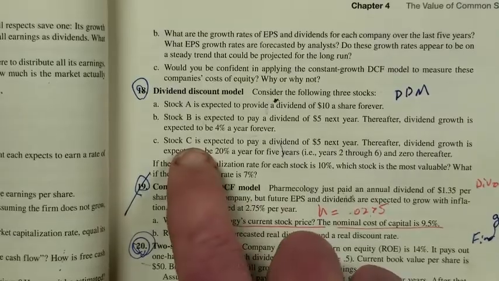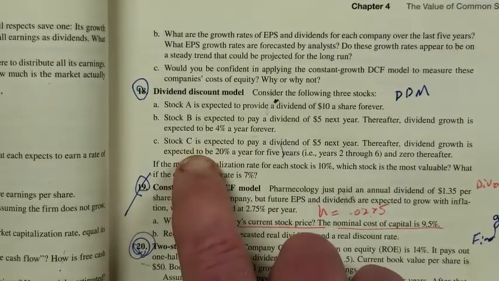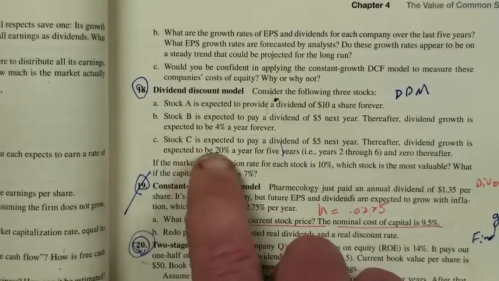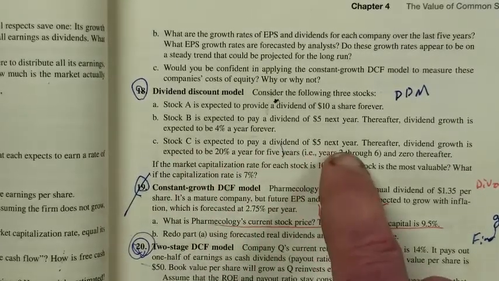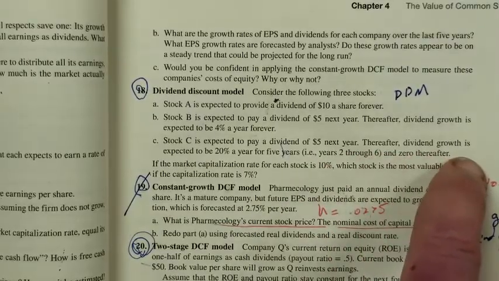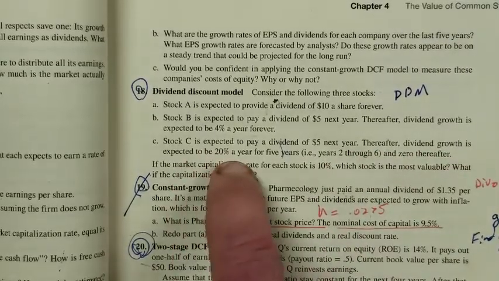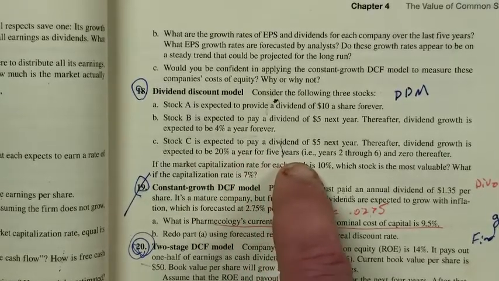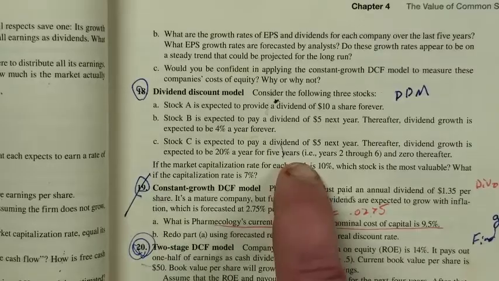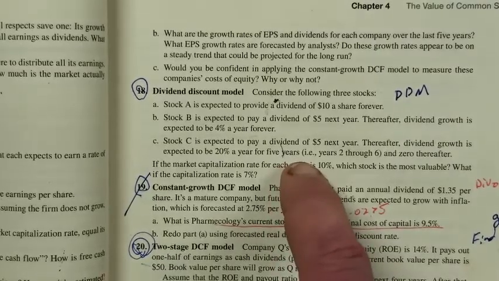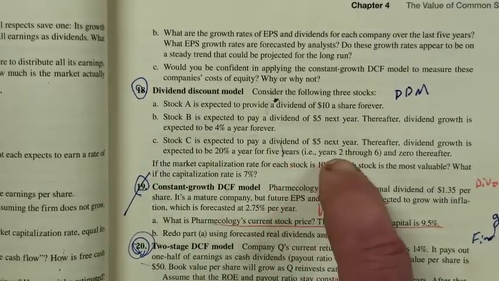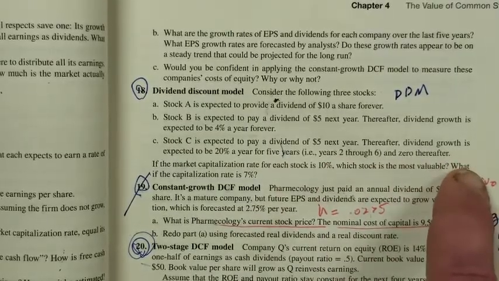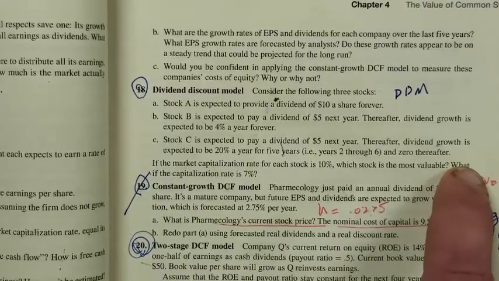And stock C is more like a 2-stage dividend growth model. Stock C is expected to pay a dividend of $5 next year. Thereafter, dividend growth is expected to be about 20% a year for 5 years. This can get a little confusing, actually really confusing if you're not used to it. Those 5 years are years 2 through 6, and 0 thereafter. It really pays to do a timeline on that one.